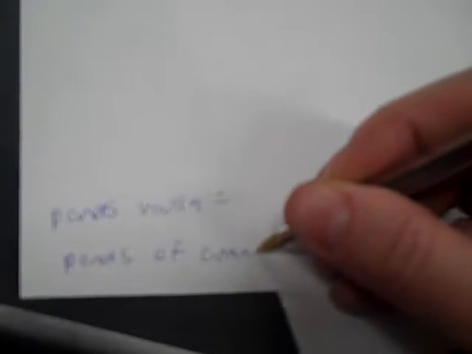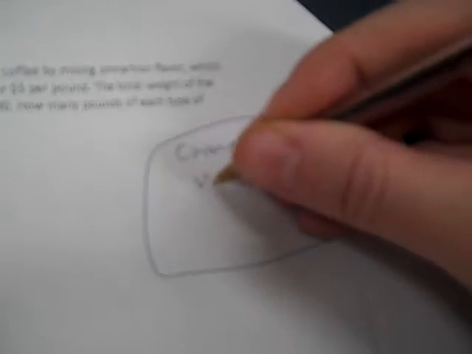So the answer is pounds, the pounds of vanilla and the pounds of cinnamon. So that's going to be units, not percents. So cinnamon pounds, vanilla pounds, and then the money. This will be the "how many, single, total."